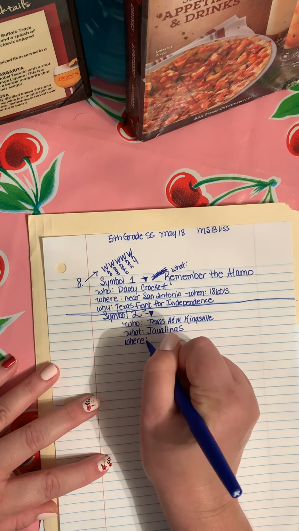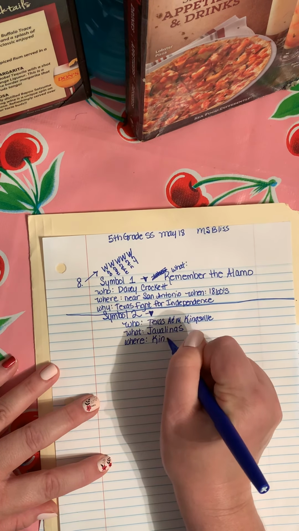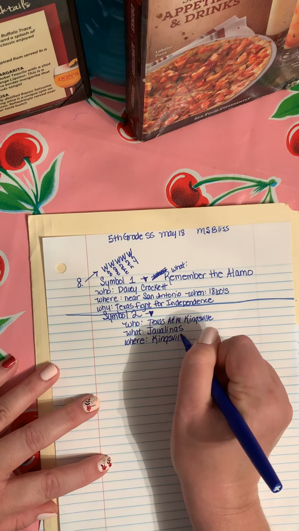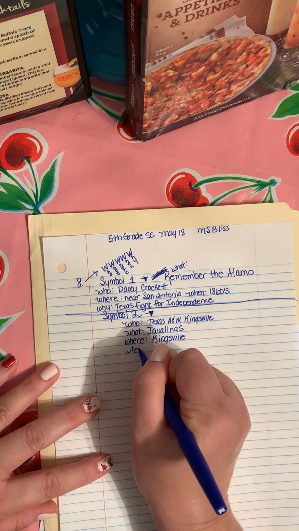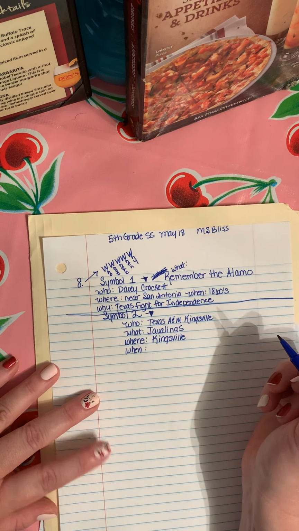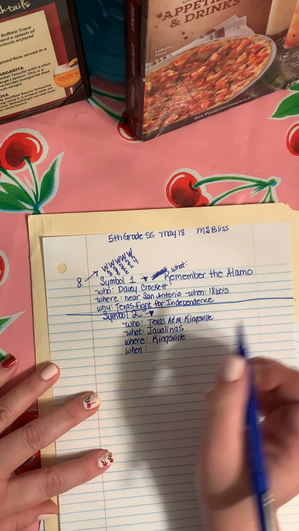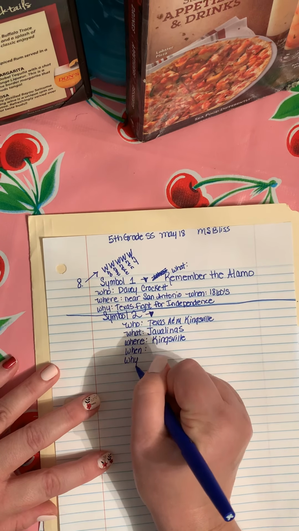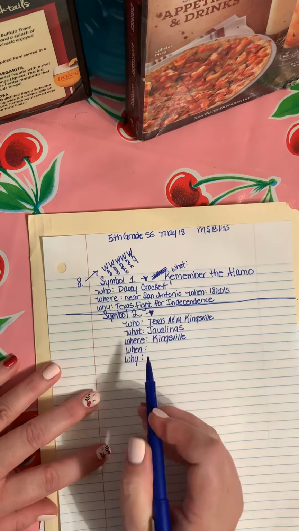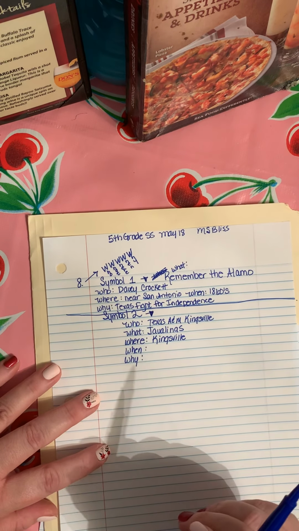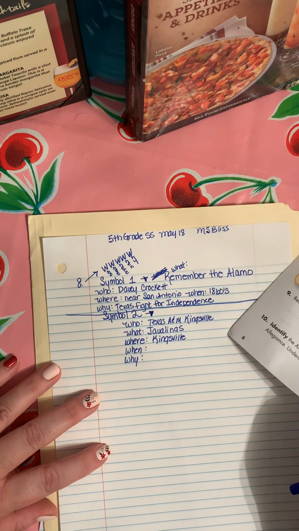This one's easy. You might not have to look anything up. Kingsville. When? I'm not sure when. That would be good. You want to look that up. When did they start using the javelina? And why did they choose the javelina? I can guess because there's lots of javelinas around, but I don't know. You need to look those two up on your phone, or your mom's phone, or grandma's phone.